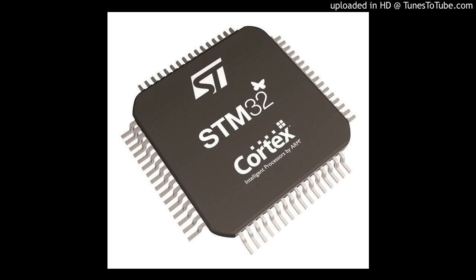So now let me go to the PRIMASK register, and here you can see that PRIMASK is also a privileged register. That means you cannot touch this register being in the unprivileged access level. Now let's read about this register.